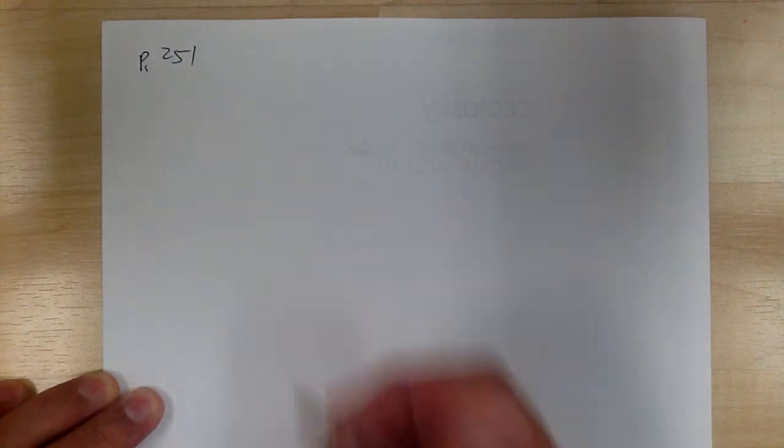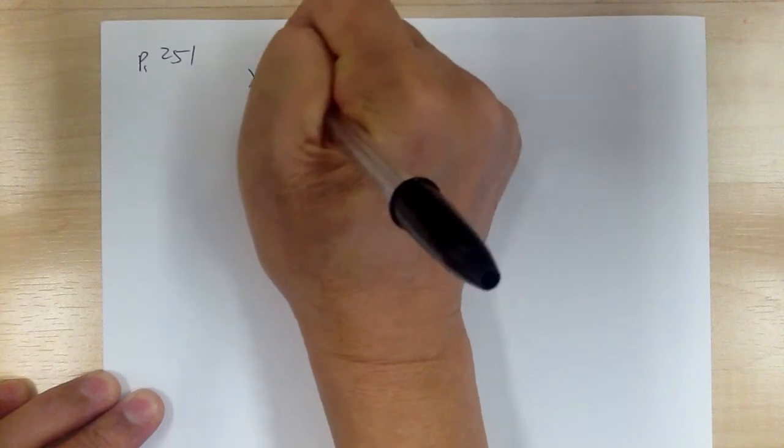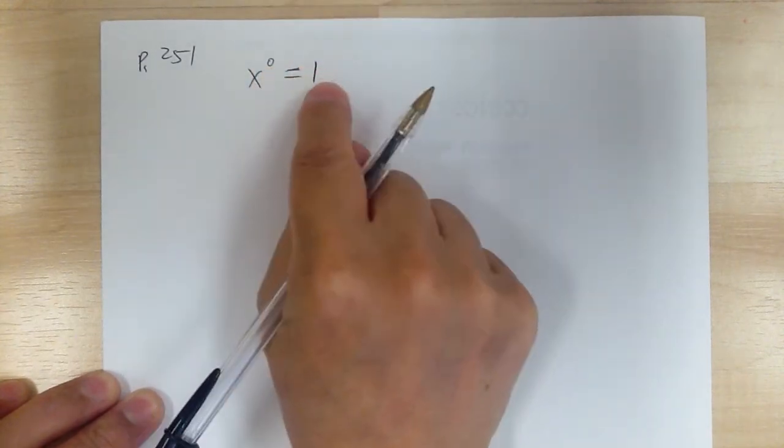Open your book to page 251. This lesson is on zero and negative exponents. So if you look at the zero exponent rule on page 251, it says when you have an x to the 0 power, the answer is equal to 1. So when you have a 0 exponent, it means it's 1.